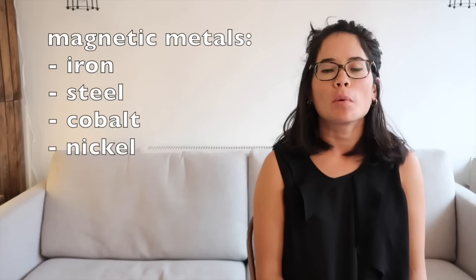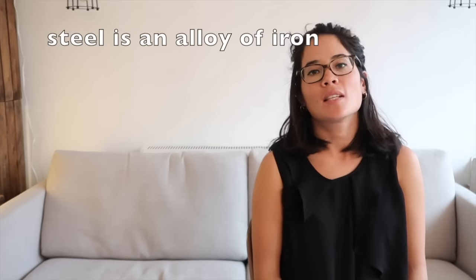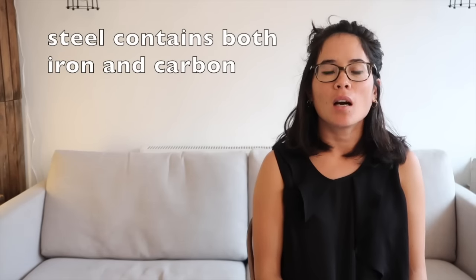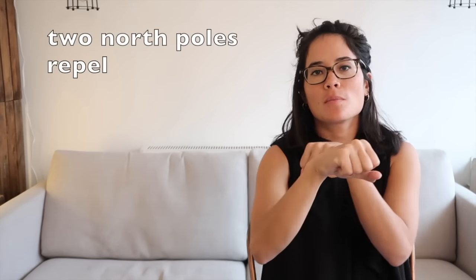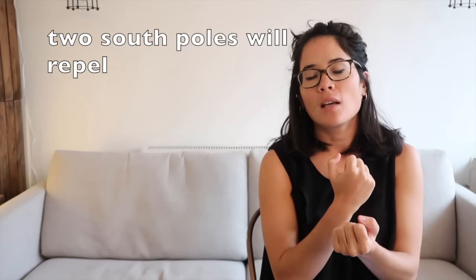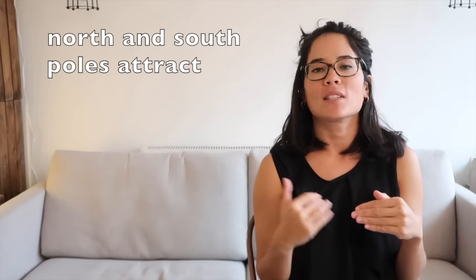So, magnetism. Well, we're going to start by first of all stating which metals are magnetic. That is iron, steel, cobalt and nickel, and the 2 most common examples you'll come across are obviously iron and steel. Do notice that steel is an alloy of iron, which means that it contains iron, but it also contains the element carbon. A few basics to point out, which is if you have a bar magnet or any magnet, remember that 2 north poles will repel, so if you try and push them together, they'll slide past each other. The same is true with south poles, they'll repel as well, and the opposites attract, so a north pole will attract a south pole.